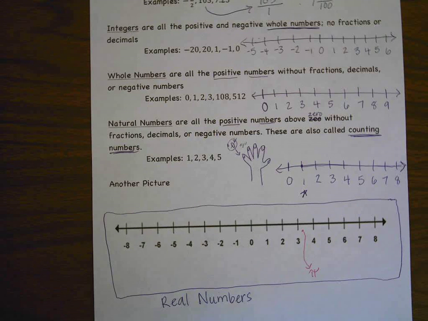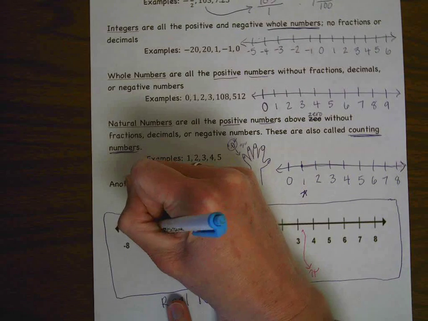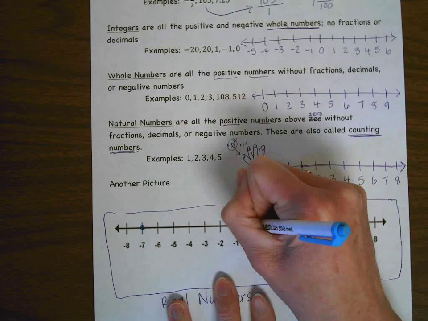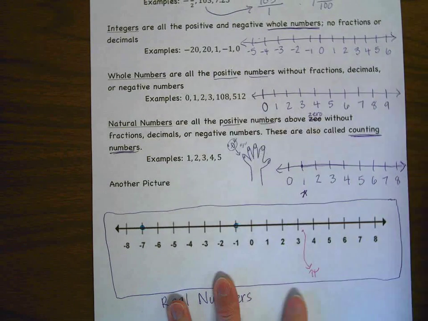Okay? So then the other ones that we're going to do is we're going to put the rational numbers on there. So let's start with the ones that we know. So integers, and I'm going to go light blue with integers. Integers are all the positive and negative whole numbers, no fractions, decimals. So any of these. This right here would be an integer.